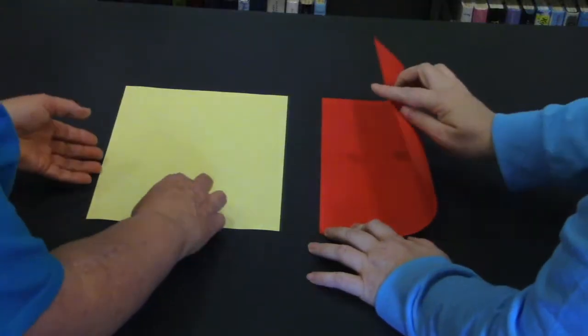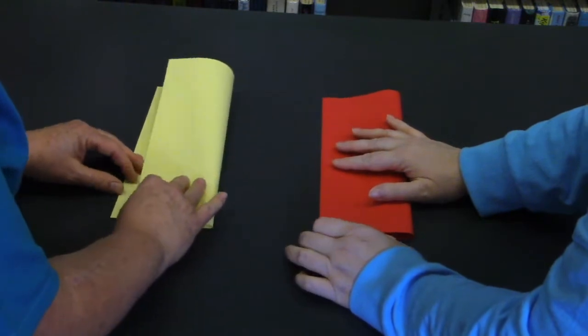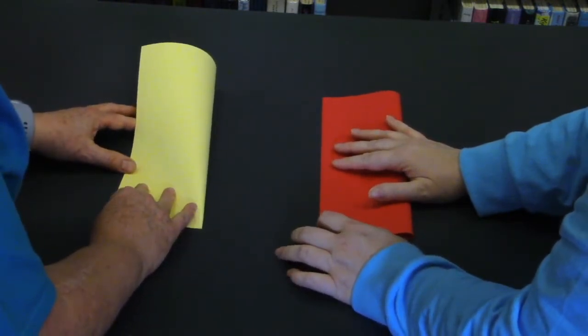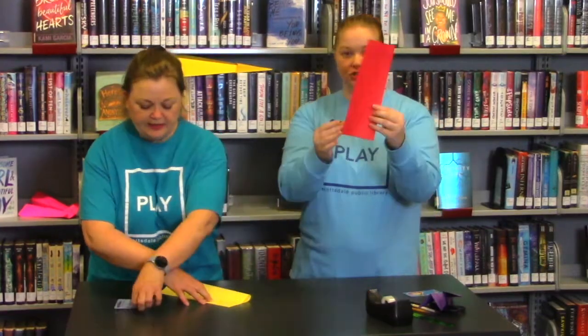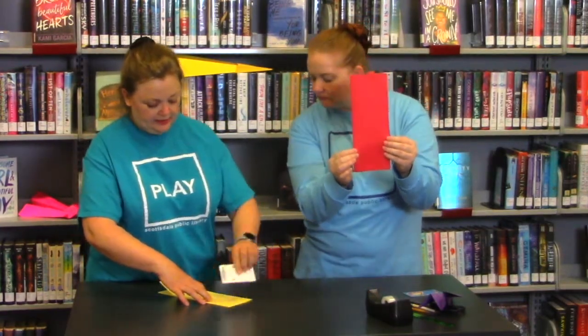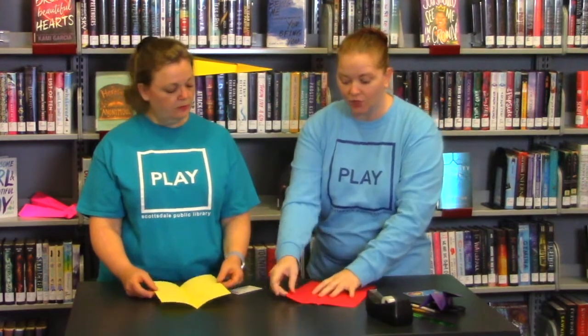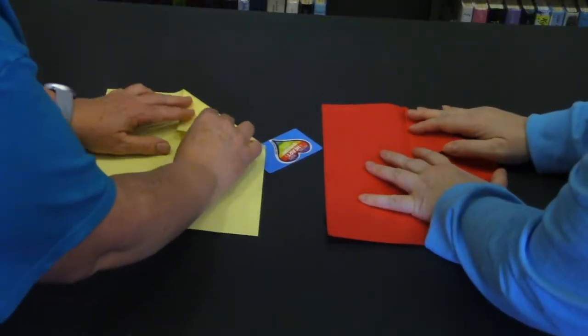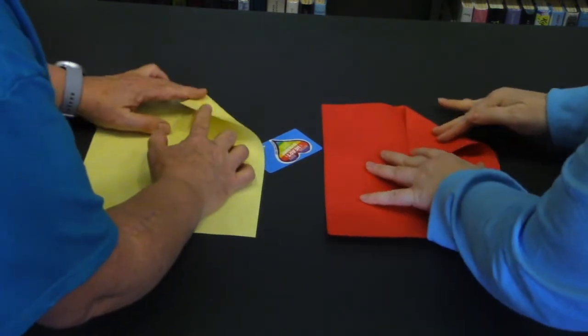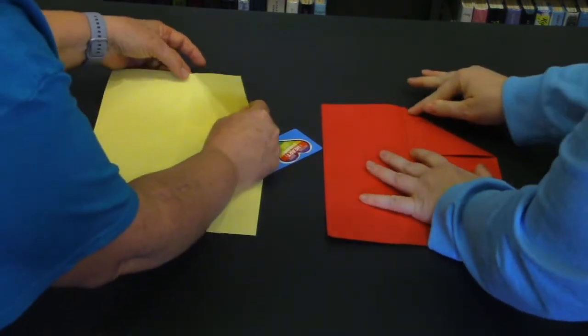So the first thing we're gonna do is fold it in half lengthwise. That's long ways. And you're gonna try and match up the corners, and then you're gonna crease your paper, okay? I like to use a card like this to make a nice sharp crease. Ooh, that's a neat trick. Then we're gonna unfold it, and then you're gonna fold the corners at the top of the page in to meet the middle. This is called a valley fold, which means you're folding with the edges coming up and in.